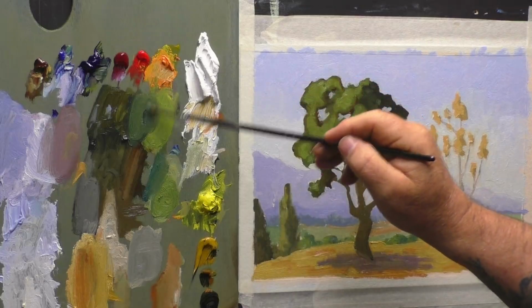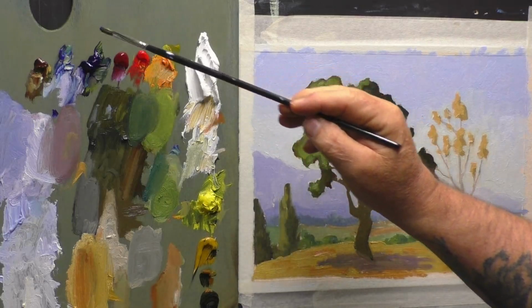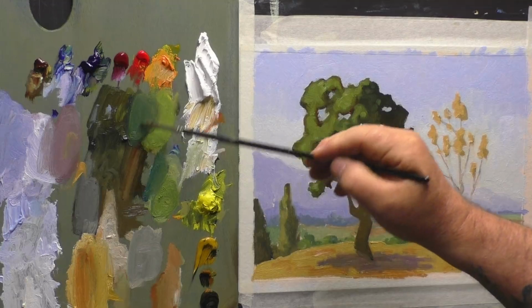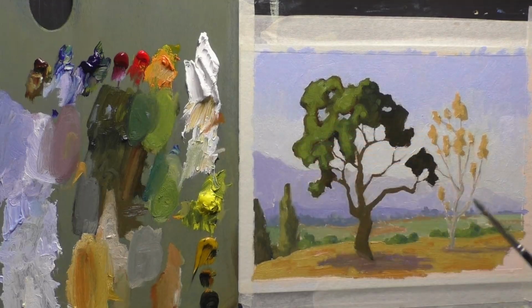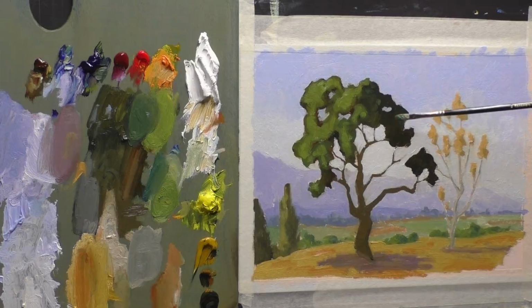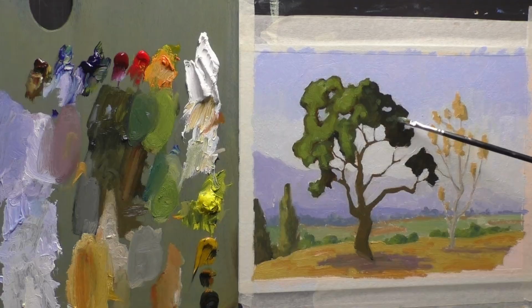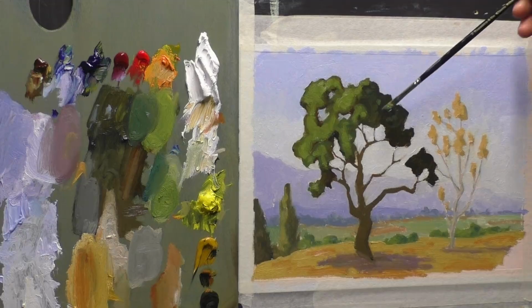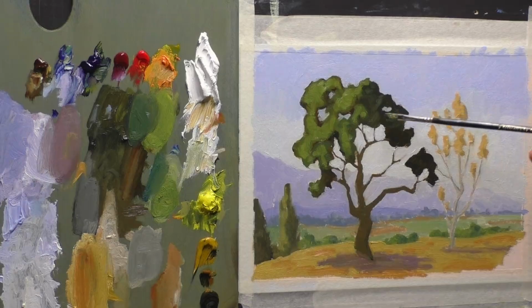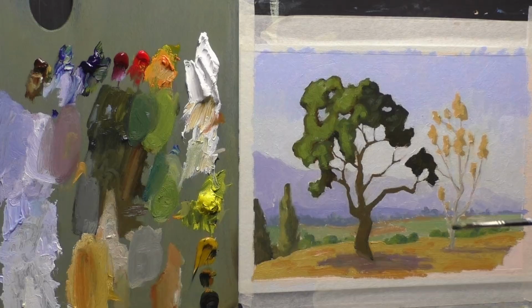It will highlight this. Let's use a bit of cobalt blue. It will highlight. Don't overdo it.